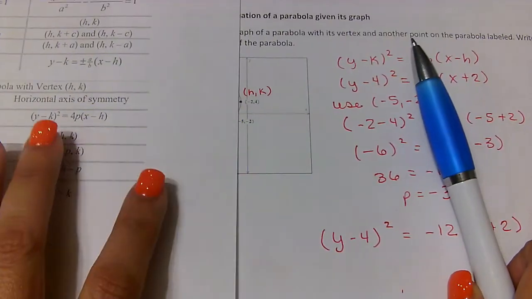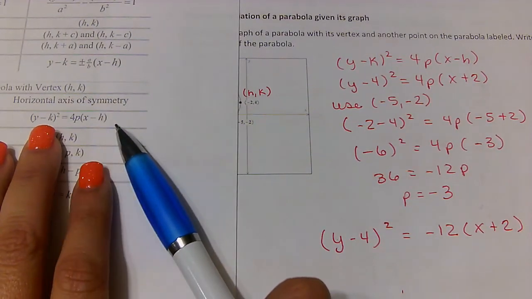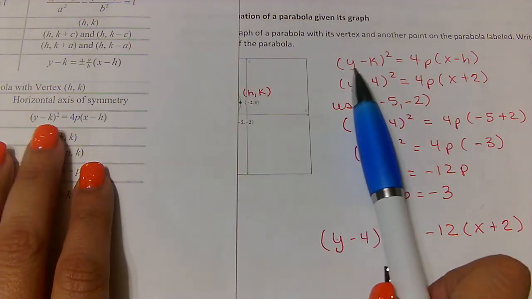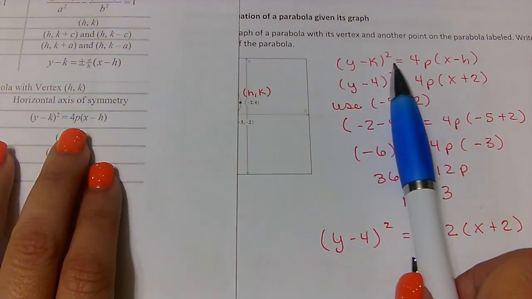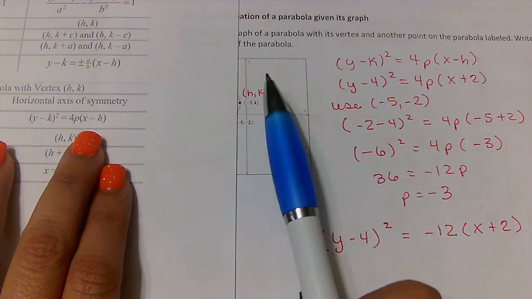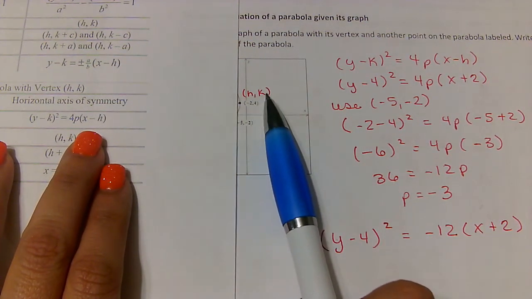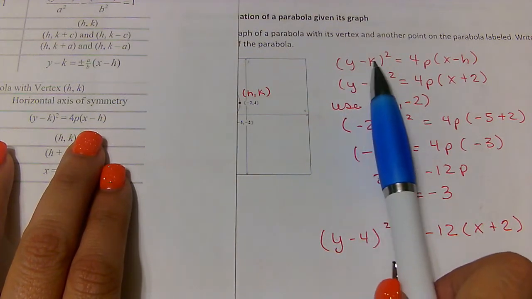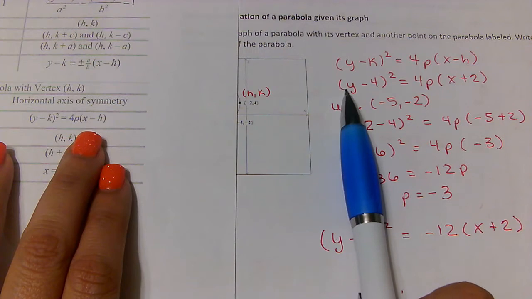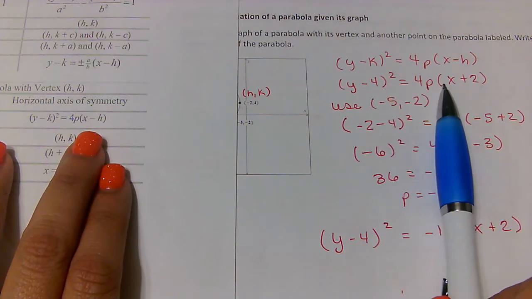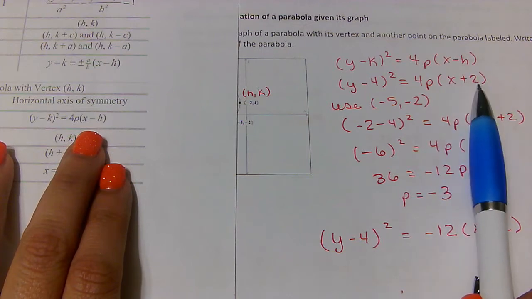So I'm going to go ahead and use the general form for a horizontal axis of symmetry. (y minus k) squared is equal to 4p(x minus h). I'm going to plug in my values for h and k, which is -2 and 4. So I have (y minus 4) squared is equal to 4p times (x plus 2).